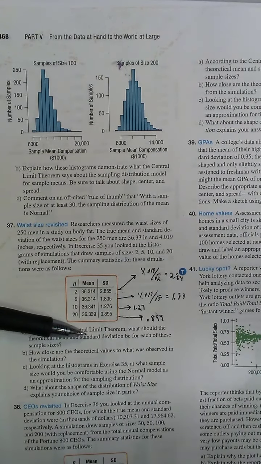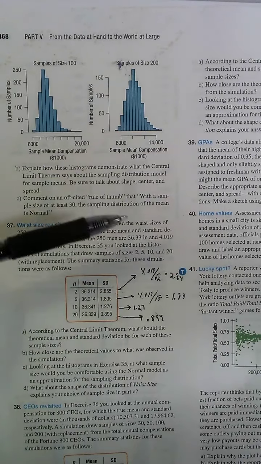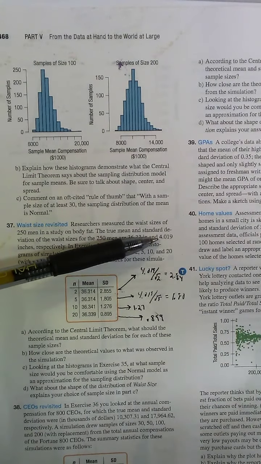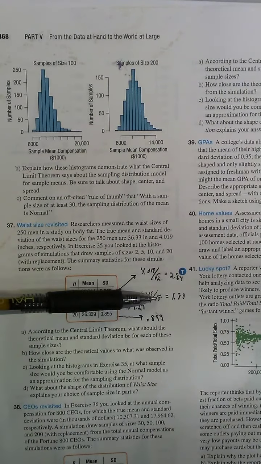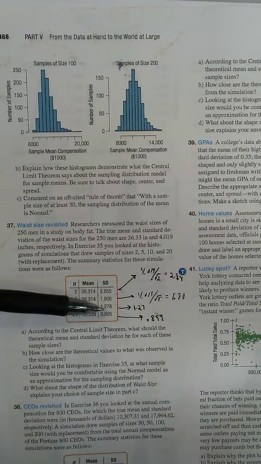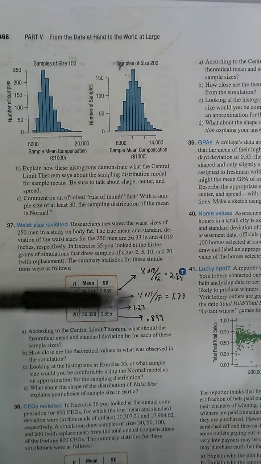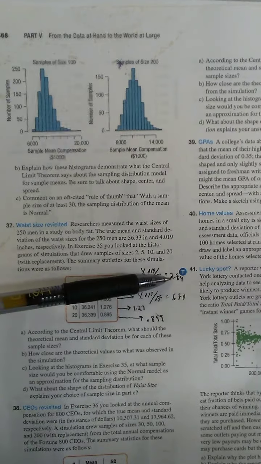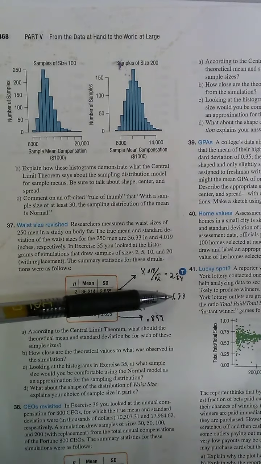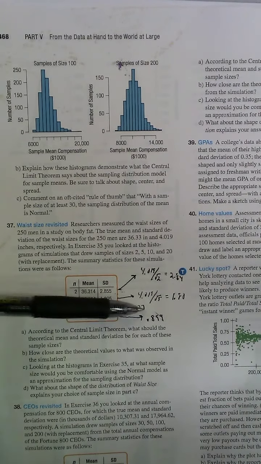So you take the population standard deviation and you divide by the square root of sample size. And you can see as sample size gets bigger, the standard deviation gets smaller. So the experiment was 2.855, 2.84, 1.8, 1.80, really close. 1.27, 1.27, 0.895, 0.899.